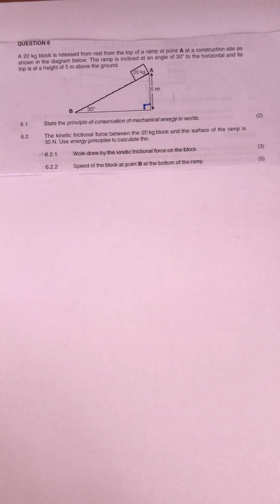Okay, let's say today you are doing work, energy and power. The statement says the 20 kg block is released from rest from the top of a ramp at point A at a construction site as shown in the diagram below. The ramp is inclined at an angle of 30 degrees to the horizontal, and its top is at a height of 5 meters above the ground. The first question says: state the principle of conservation of mechanical energy.